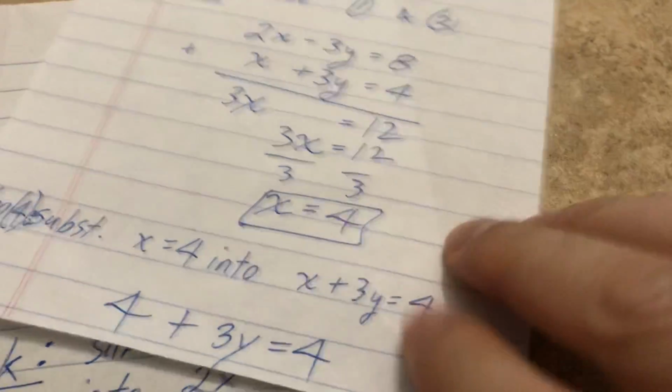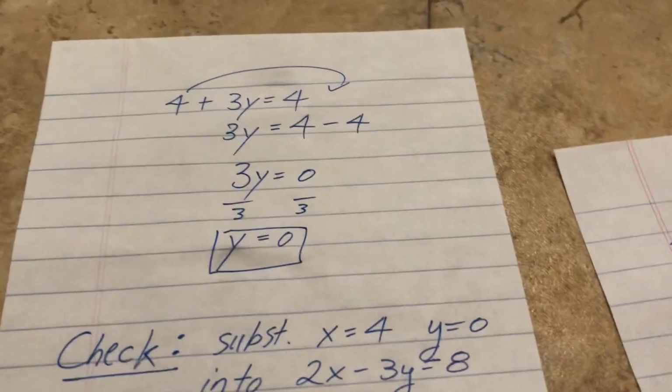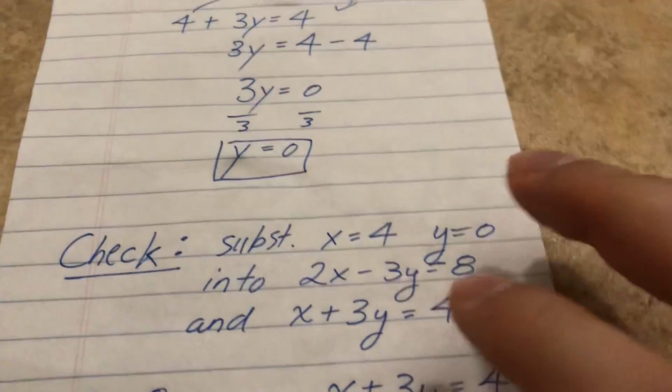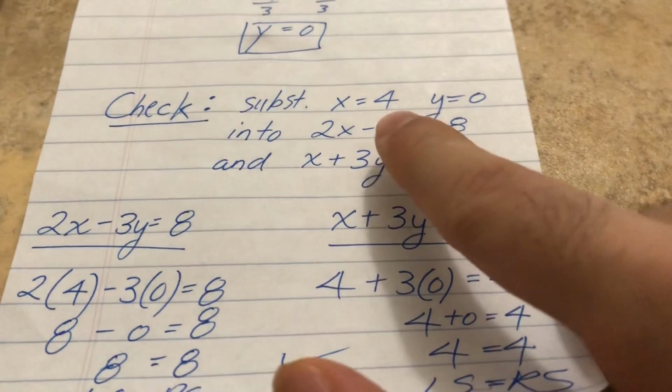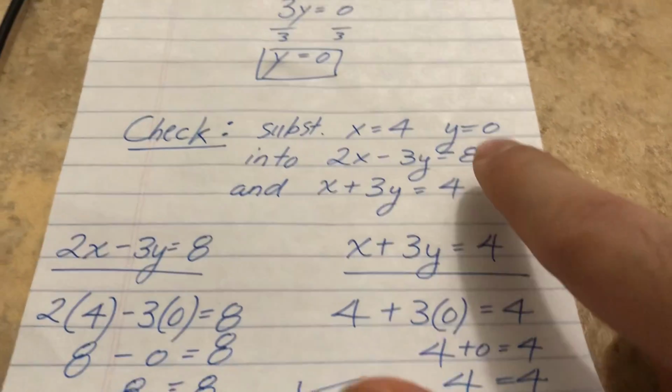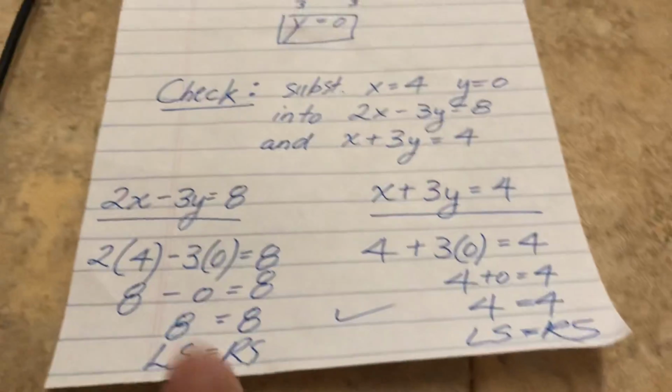Now I've gotten an x value, and I've gotten a y value, and that's pretty much all I need to find because that's my point of intersection. So I do a check, and I'm going to substitute x equals 4, y equals 0 into both the original equations.